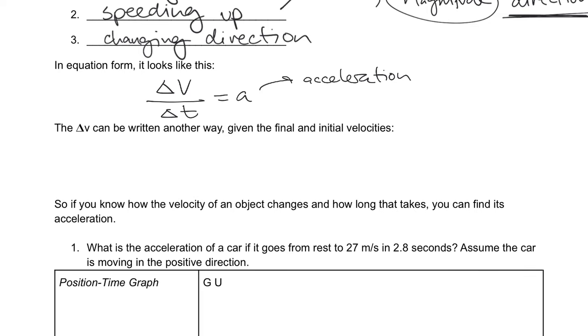A is acceleration. Now, when we were doing the delta x for velocity, usually things are given as a distance. They don't tell you where it started and where it ended. But velocity is given differently, usually in questions. So instead of writing delta v in the equation, most of the time we're going to be looking at the final and initial velocities.